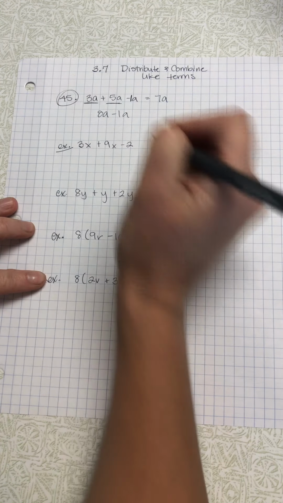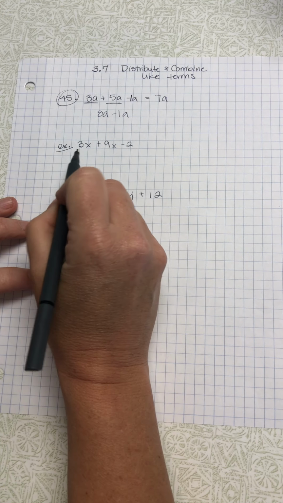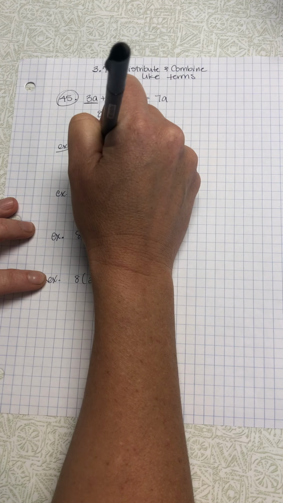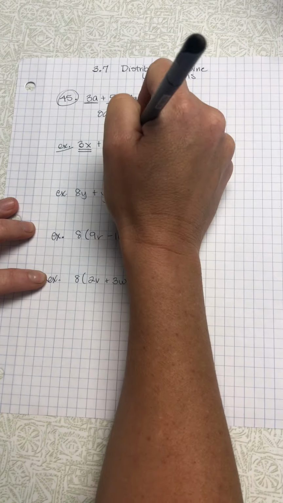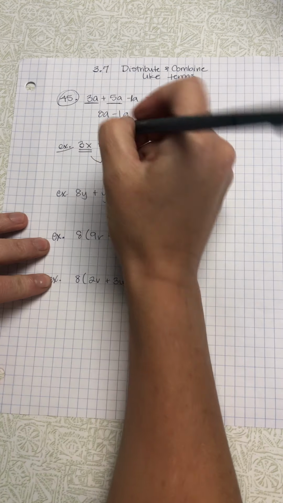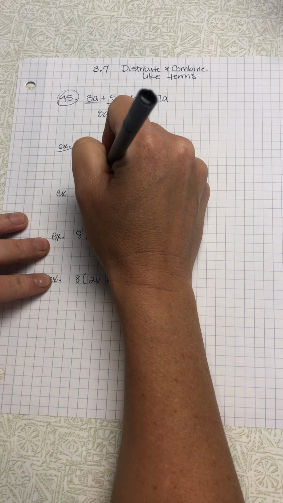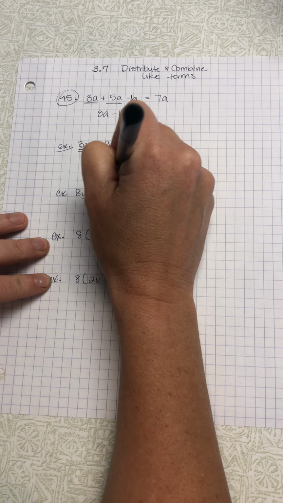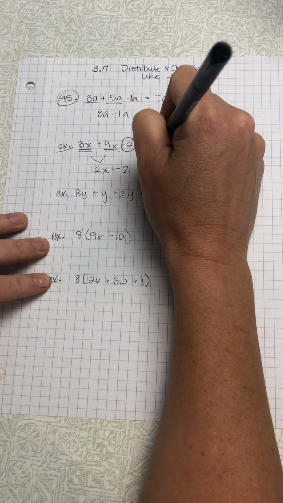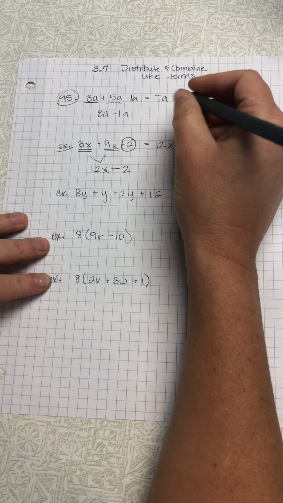Example number 2, another one. 3x plus 9x minus 2. In this one, only the 3 and the 9 have x's. The 2, it doesn't, so it's not the same, and it can't be combined, okay? So the x's, whatever that stands for, they can all be combined. 3x plus 9x is 12x. And 12x and a negative 2 cannot be combined. So that means for our answer, we're going to have 2 terms, a 12x and a negative 2.